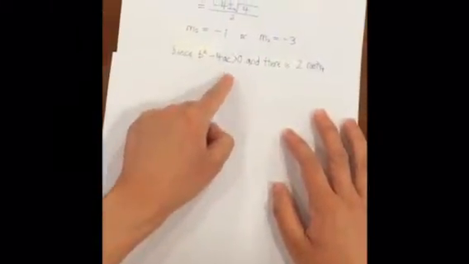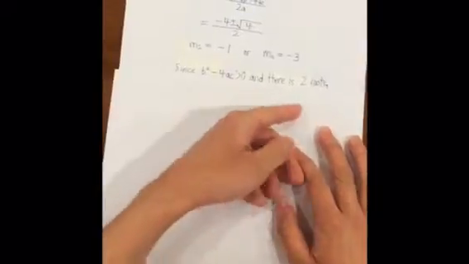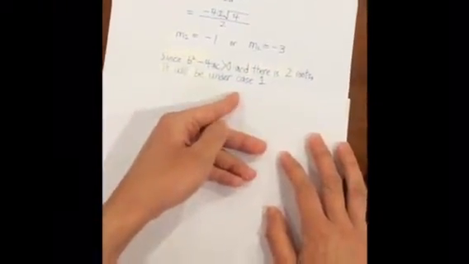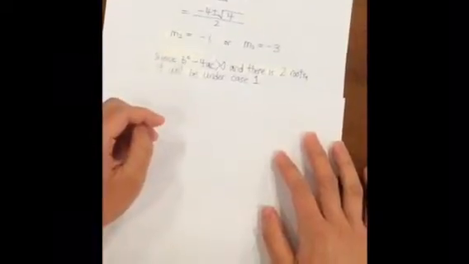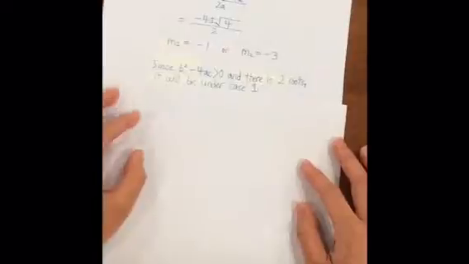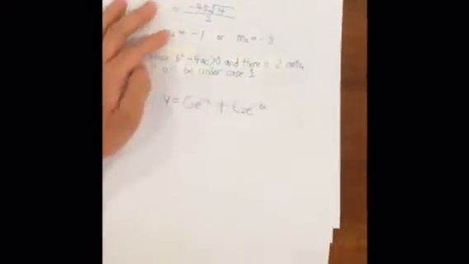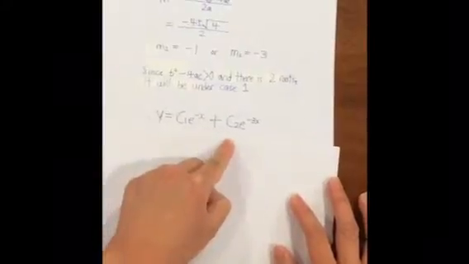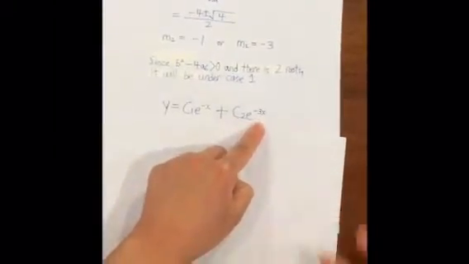Since b squared minus 4ac is more than 0 and there are two roots, it will be under case 1. Next, sub m1 equals minus 1 and m2 equals minus 3 into the case 1 equation, and therefore it should get y equals c1 e to the power of minus x plus c2 e to the power of minus 3x.